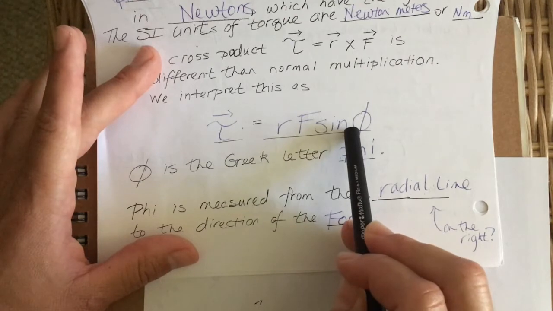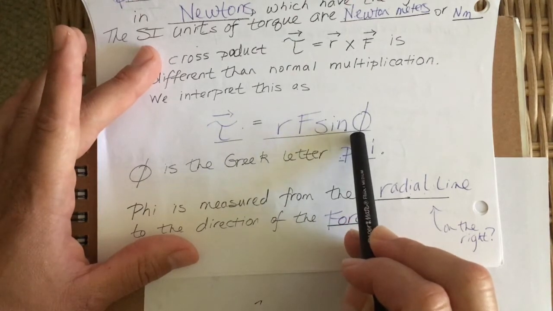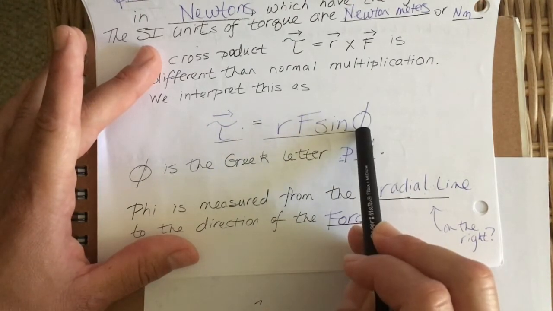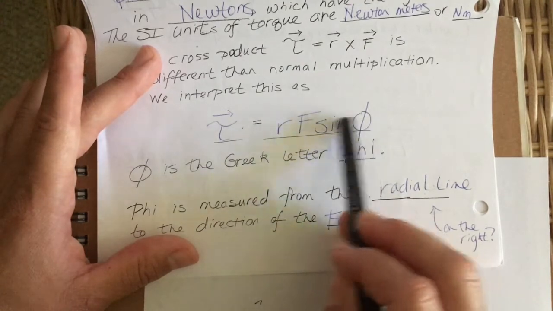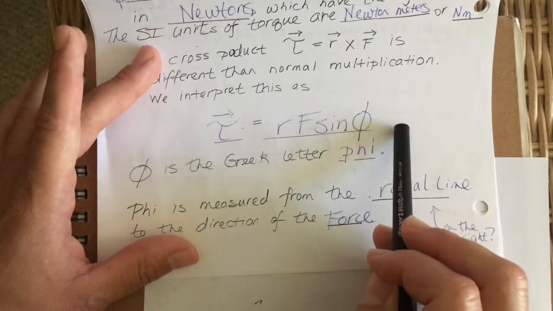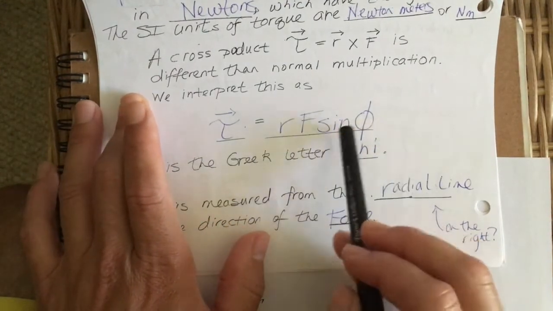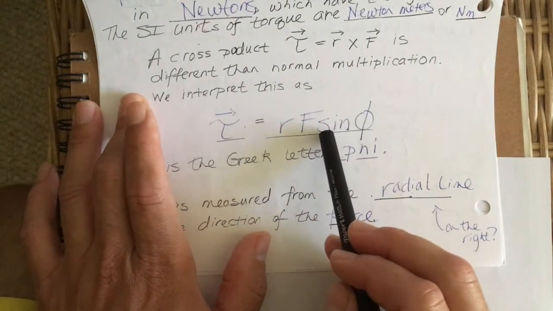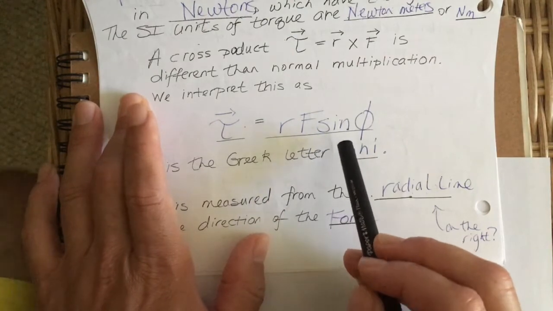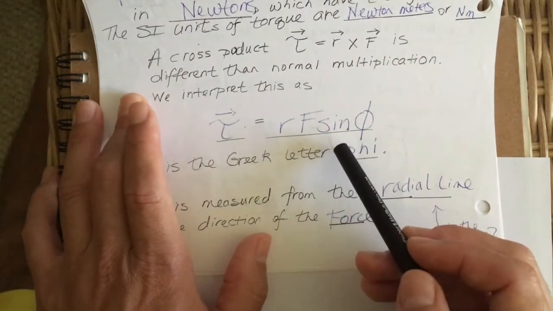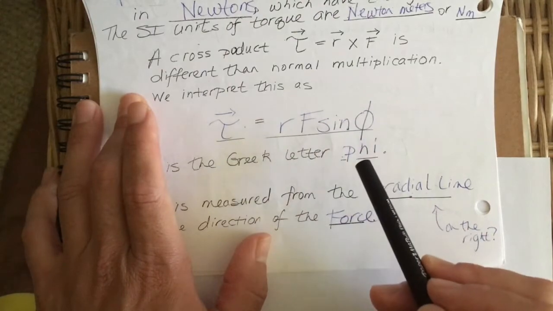Sine 0 is 0, but sine of 90, or pi over 2, is equal to 1. Thinking about how the sine and cosine functions look on a graph, that would be the maximum. So when you have 90 degrees here, you accomplish maximum torque.